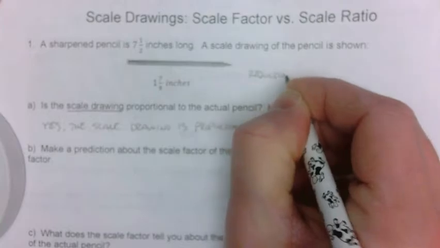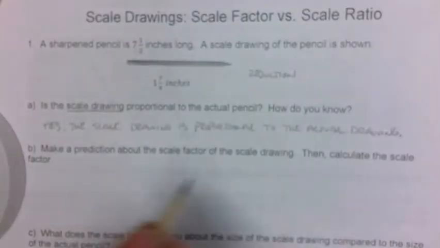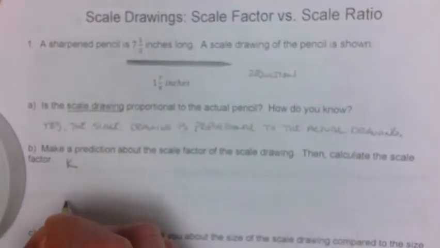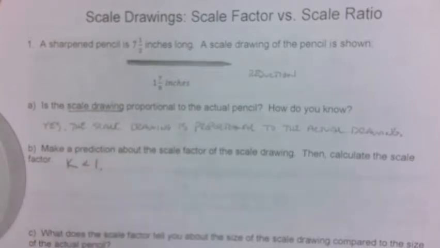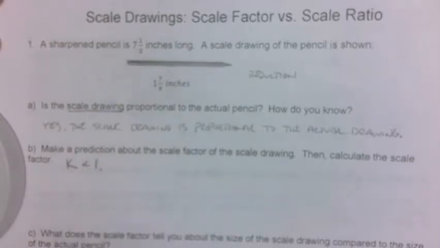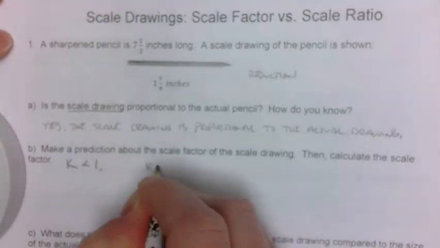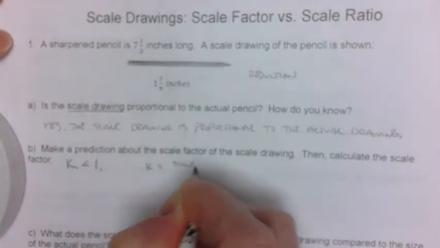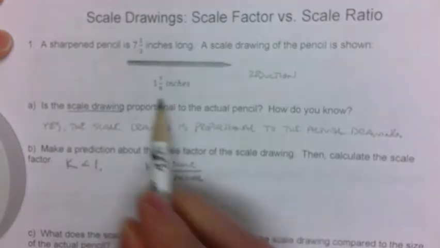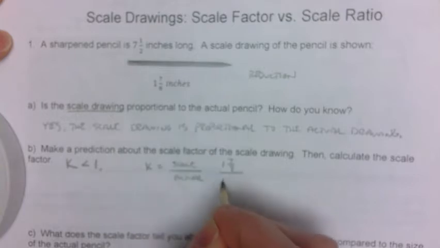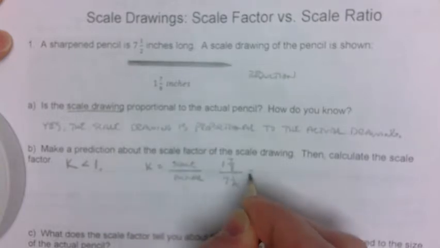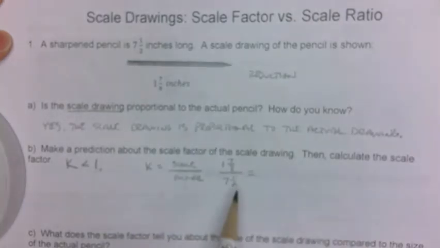Okay, this is a reduction. So when it says to make a prediction about the scale factor, all right, well, the scale factor represented by k, if it's a reduction, must be less than 1. Our scale factor must be less than 1. Remember, to calculate k, the scale factor, you have to do the scale length over the actual length. In this case, the scale length is 1 7/8 inches, and the actual length is 7.5 inches. We have to figure out what that is going to be equal to. So we have to do 1 7/8 divided by 7.5.